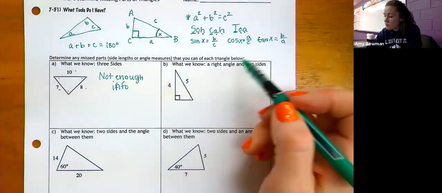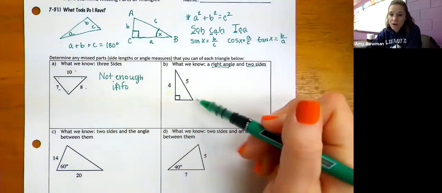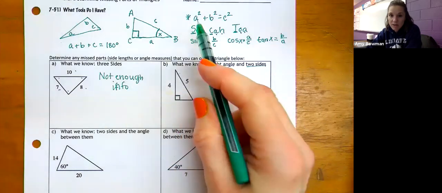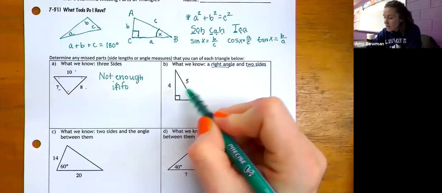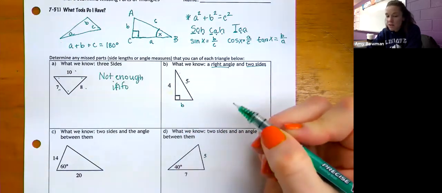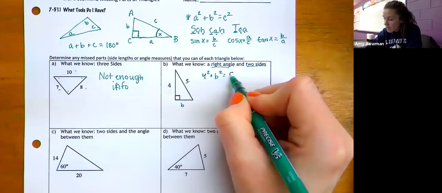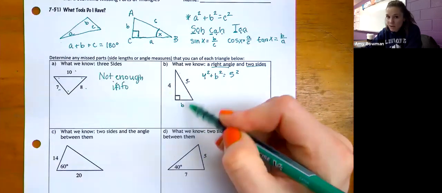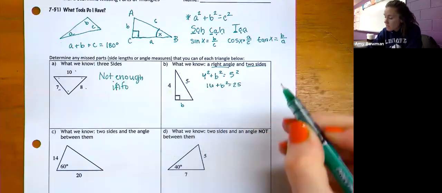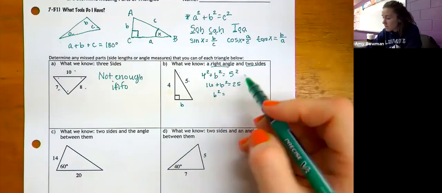All right, what if I have a right triangle and two sides of that right triangle? Can I figure out all missing pieces? I'm hoping the first thing you're thinking of is the Pythagorean theorem. So I know one side, I know the hypotenuse, and I want to figure out this base down here, so I'll just call this b. The Pythagorean theorem says that 4 squared plus b squared equals 5 squared. So a squared plus b squared equals c squared. That means 16 plus b squared equals 25. That means b squared equals, so I'm going to subtract 16 from both sides.